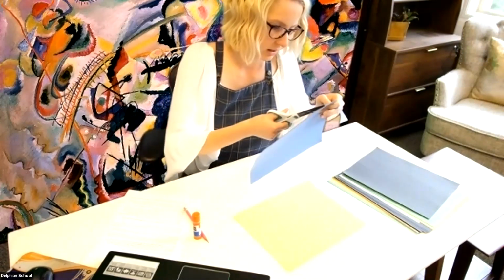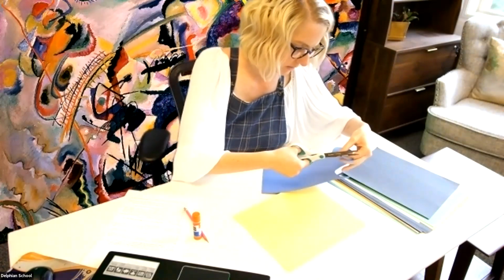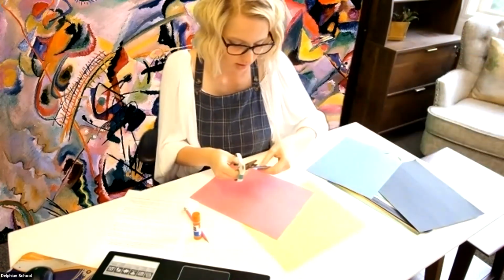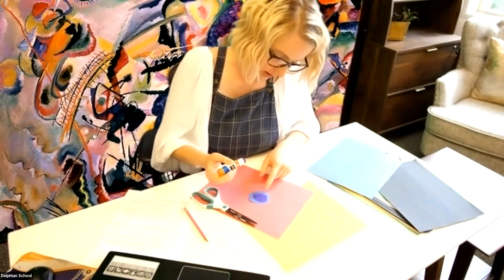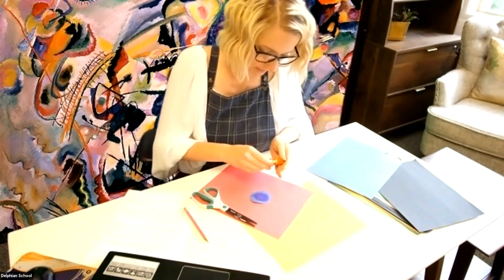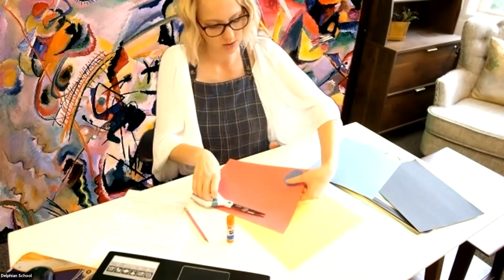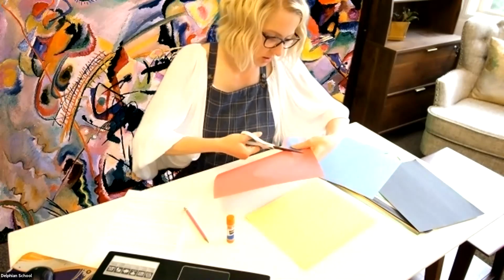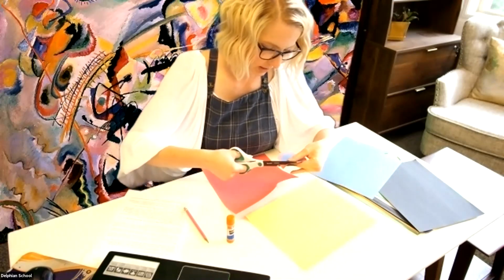Kind of try and create some of the soft, hard effects that he did in some of the color studies. That picture that had all these circles in these squares, I'm going to make something a little bit like that. I'm going to do that by cutting a circle, gluing the circle into this red paper, adding another circle around that out of red.